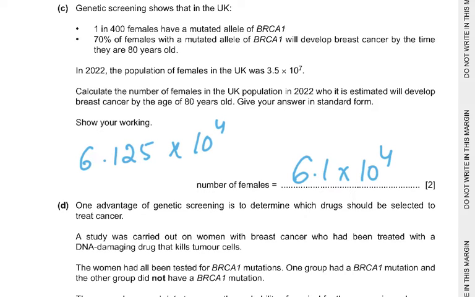So this is a little bit of maths. 1 in 400 females have the mutation. So you have to divide 3.5 × 10^7 by 400 and you get a figure. And then take 70% of that figure. And then it said give your answer in standard form. So you have to give it in this form, which is 6.1 × 10^4. Or you could have said 6.125 × 10^4.